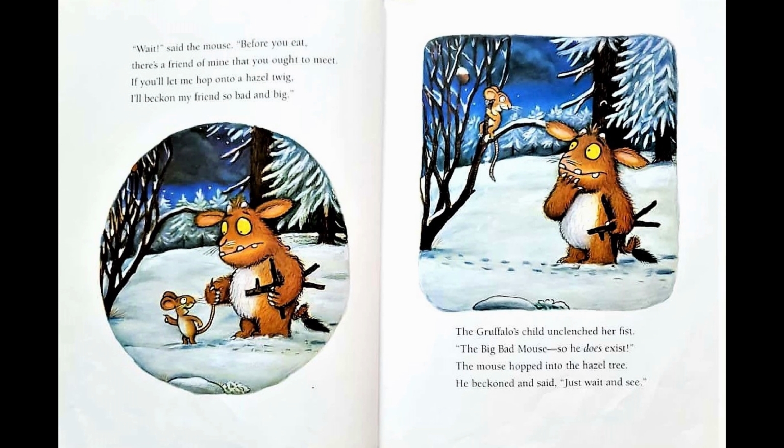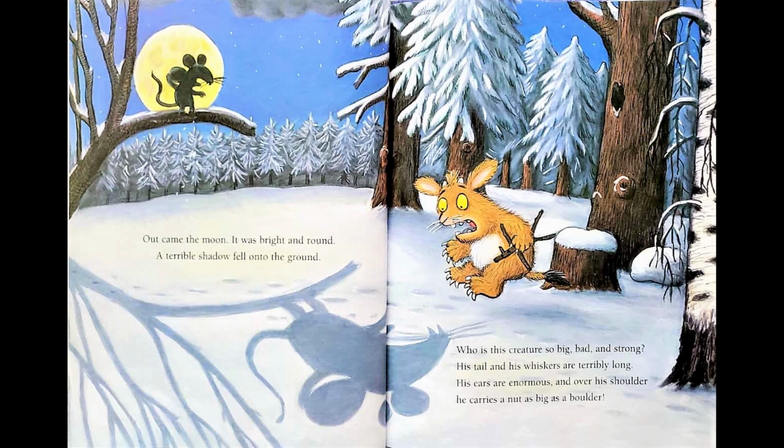The mouse hopped onto the hazel tree. He beckoned and said, just wait and see. Out came the moon. It was bright and round. A terrible shadow fell onto the ground. Who is this creature so big, bad, and strong? His tail and his whiskers are terribly long. His ears are enormous, and over his shoulder he carries a nut as big as a boulder.